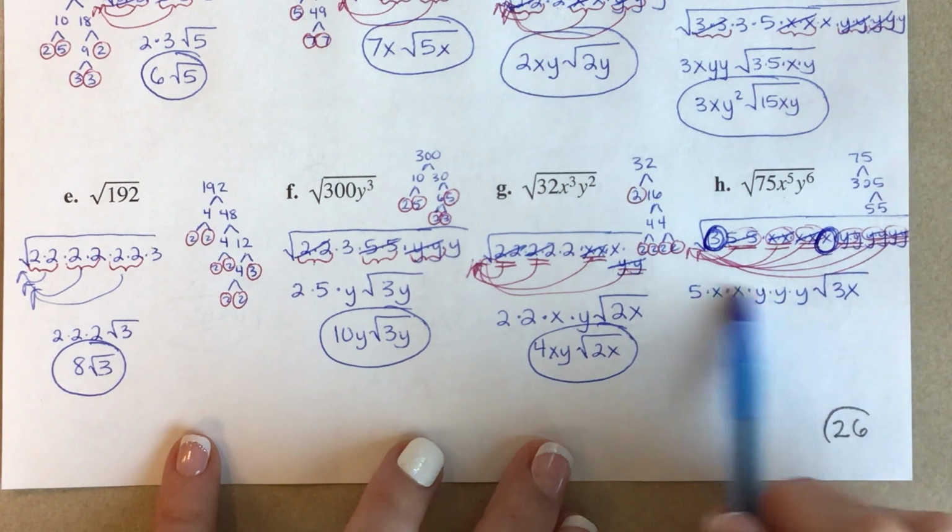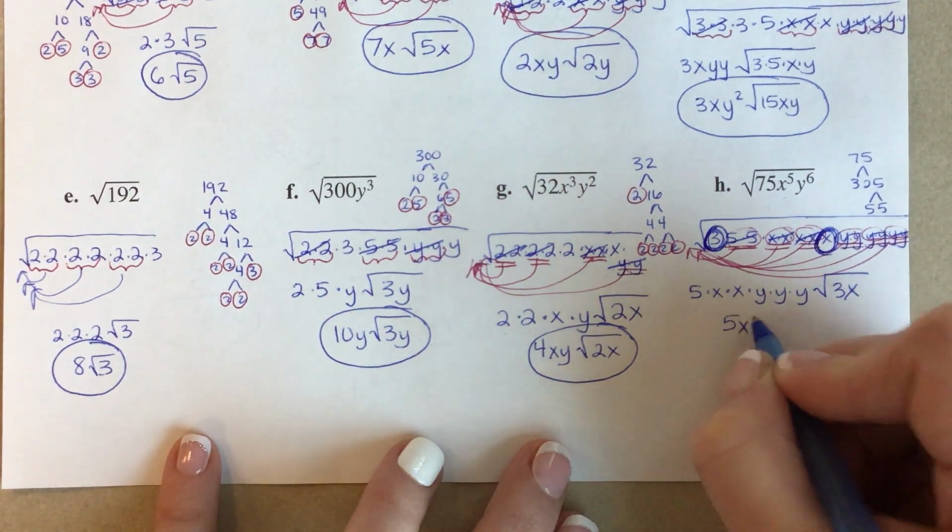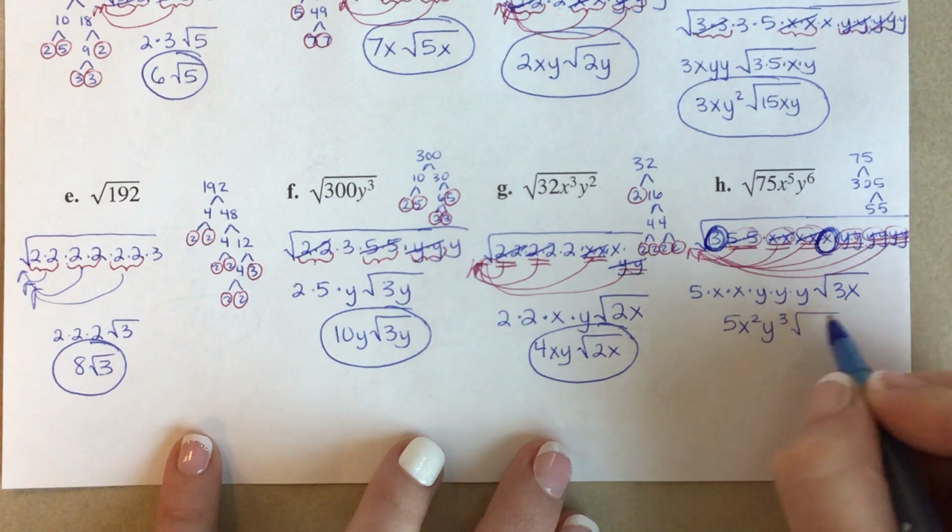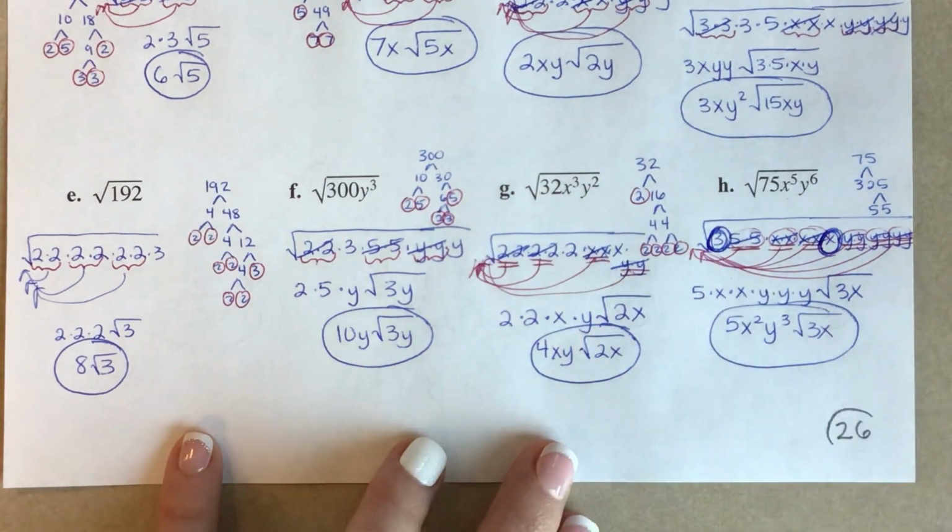So now I'm just going to condense this all down. This is going to be 5x squared y cubed square root 3x. And there you have it.